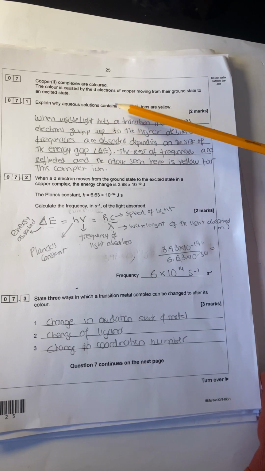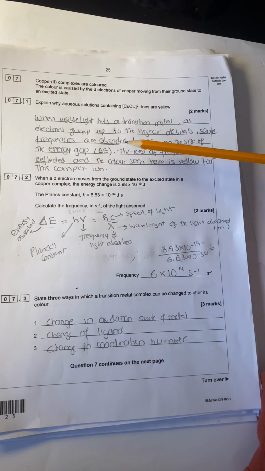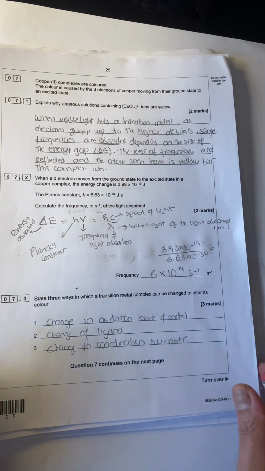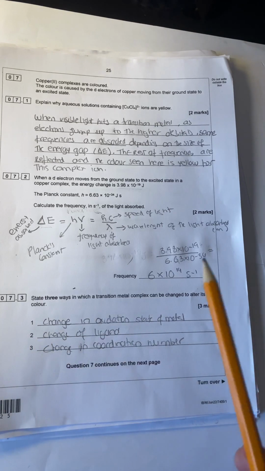When visible light hits a transition metal, electrons jump up to the higher orbitals, and some frequencies are absorbed depending on the size of the energy gap, delta E. The rest of the frequencies are reflected, and the color seen is yellow for this complex ion. So whatever gets reflected, that's what you see.